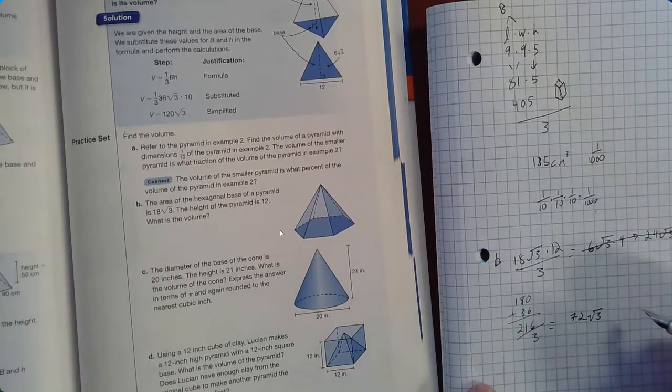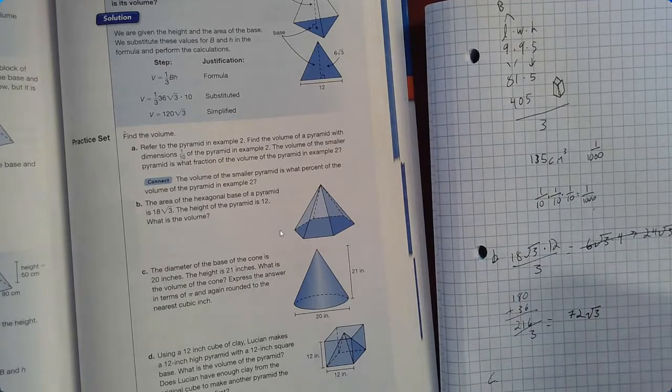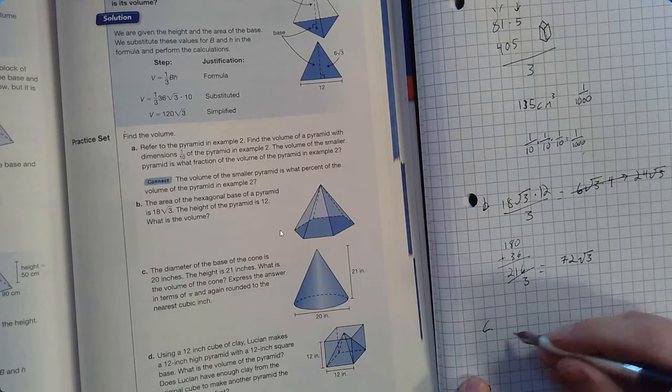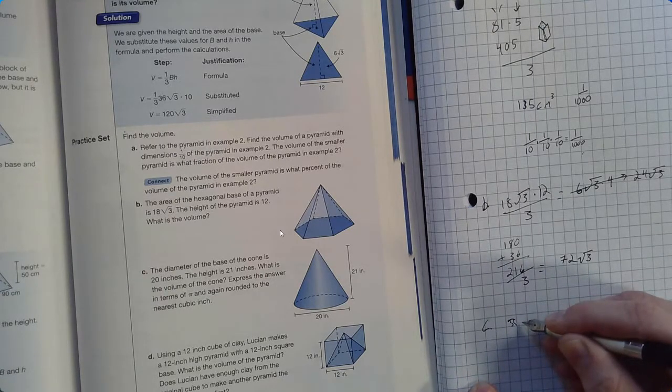We have C. The diameter of the base of the cone is 20 inches. Okay, diameter is 20. So pi r squared, so that's 10.